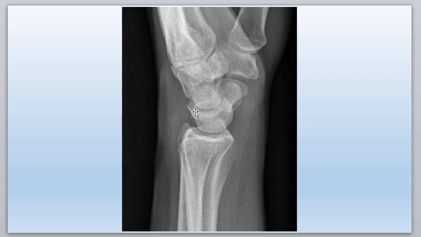Sometimes you'll miss it on the A to P or the P to A hand or even the oblique hand. So make sure you know this bone, this little Pac-Man looking bone, which is the lunate bone. Now another bone, well, let's do this one.